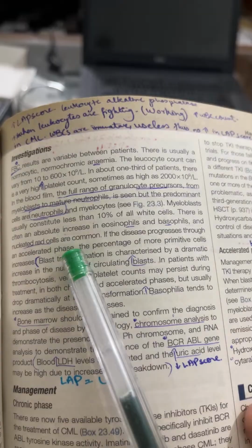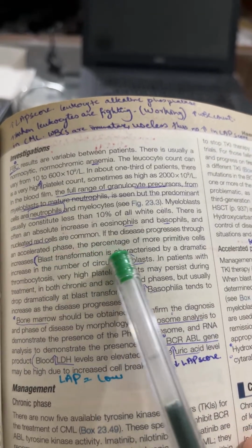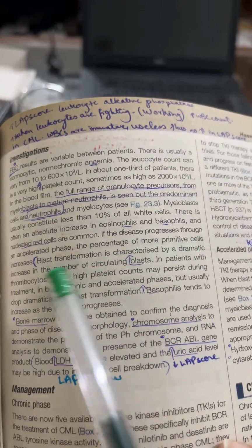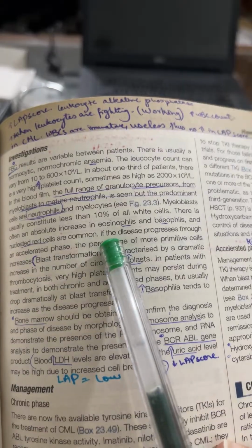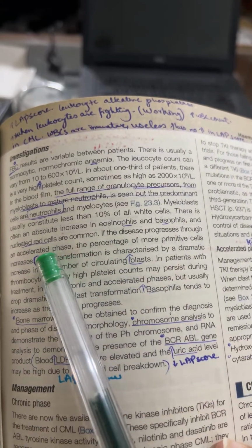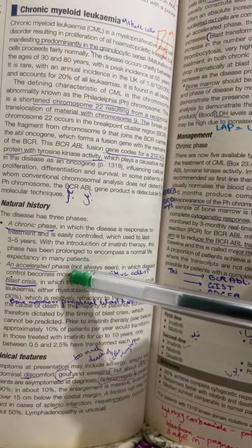Nucleated red cells are common. If the disease progresses through an accelerated phase, the percentage of more primitive cells increases. If there is a blast crisis or accelerated phase, there will be primitive cells.